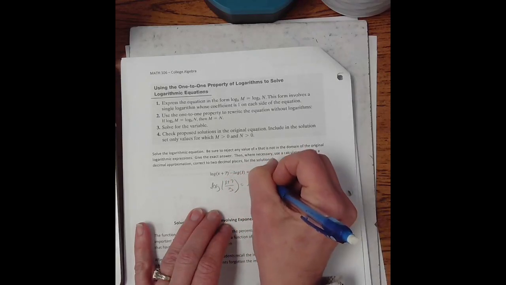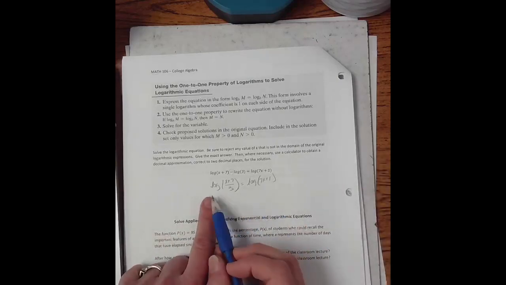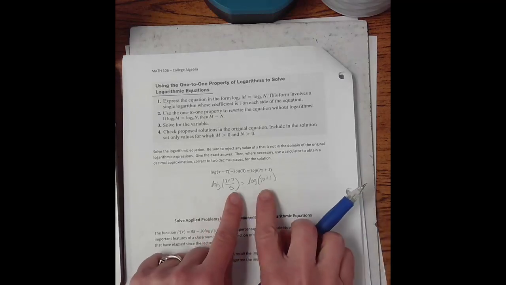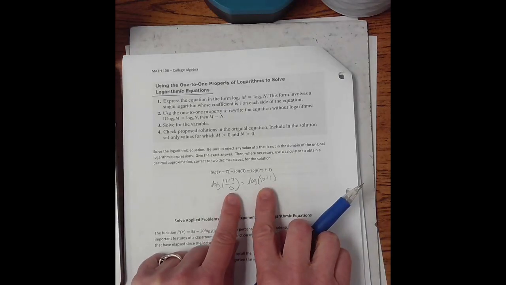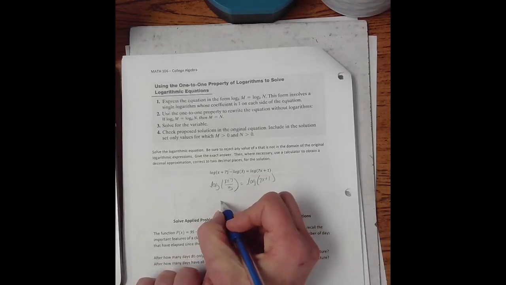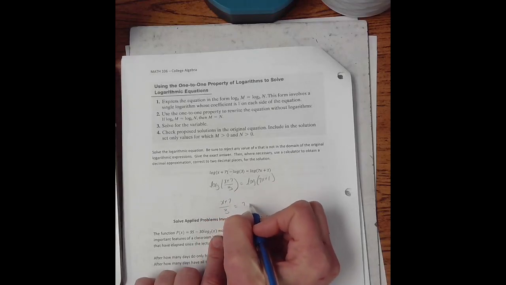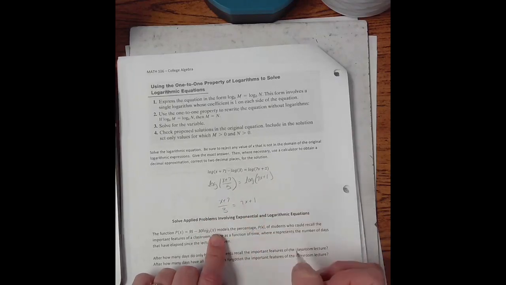At this point, I know I have a base, and the base is still 10 because it's assumed, and that means that I can set the m and the n equal to each other. So I'm going to start off with x plus 7 over 3 is equal to 7x plus 1. Any idea what you do first?